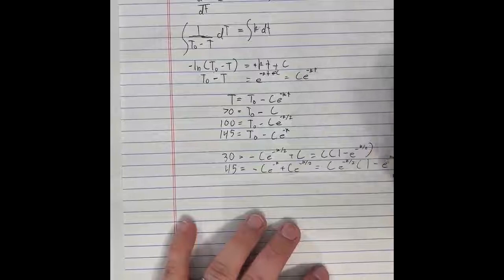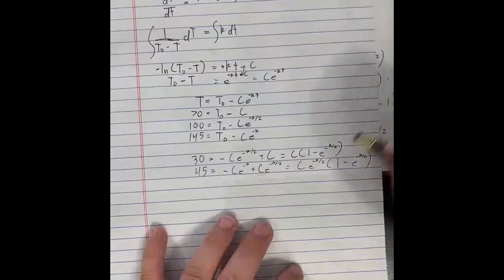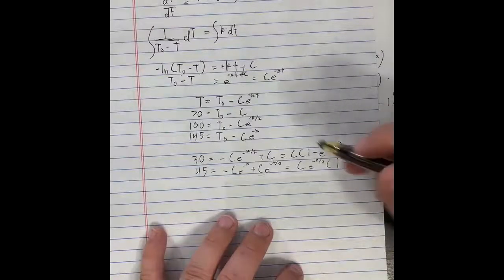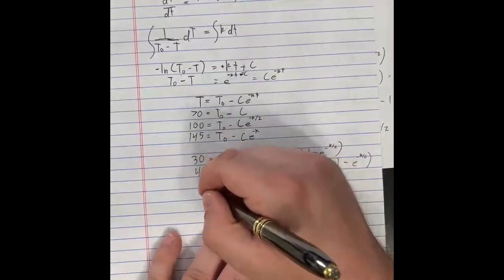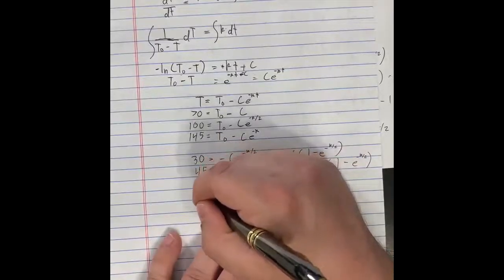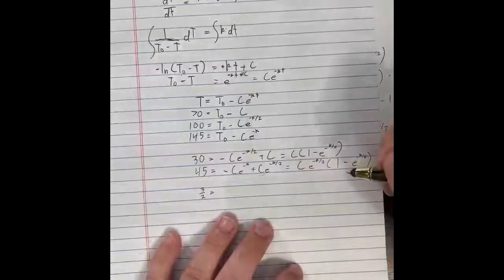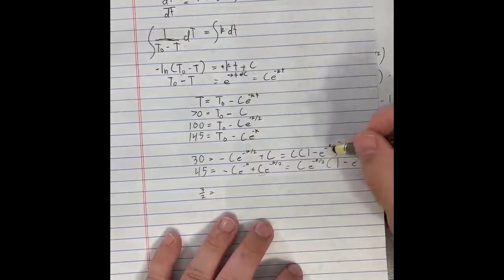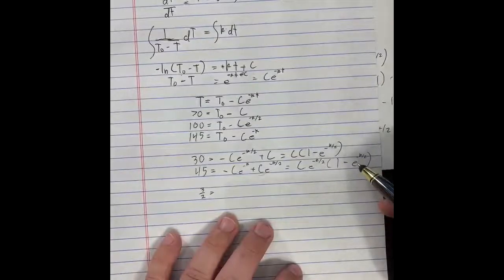Now, if we divide these two equations, we can cancel out the C's and solve for K. So 45 divided by 30, factor out the 15, is 3 halves. C over C cancels. 1 minus e to the negative K over 2, over 1 minus e to the negative K over 2, that cancels.